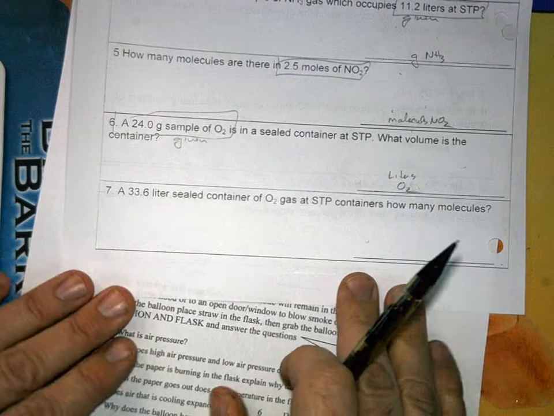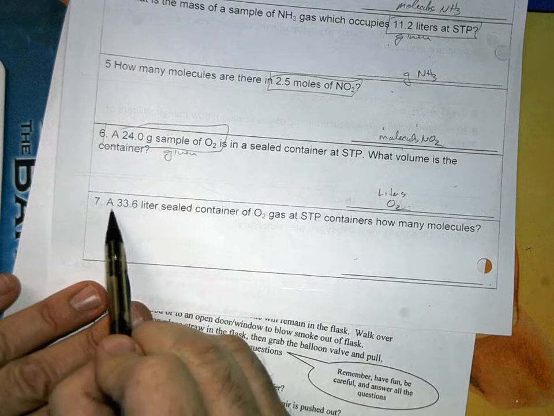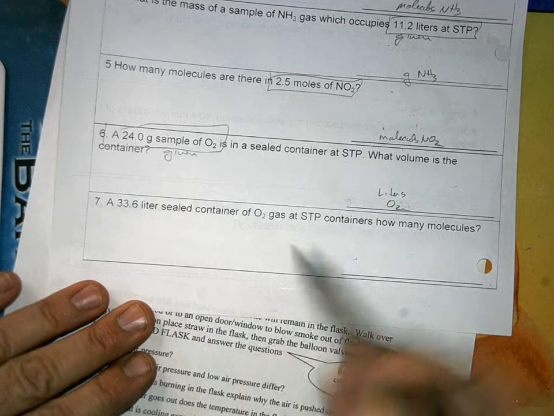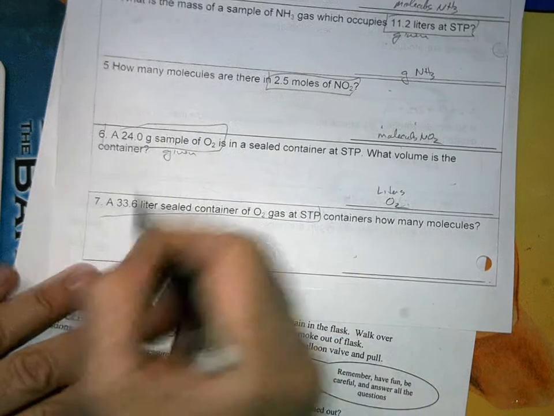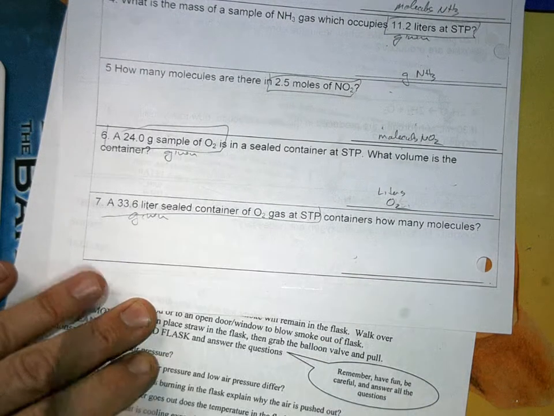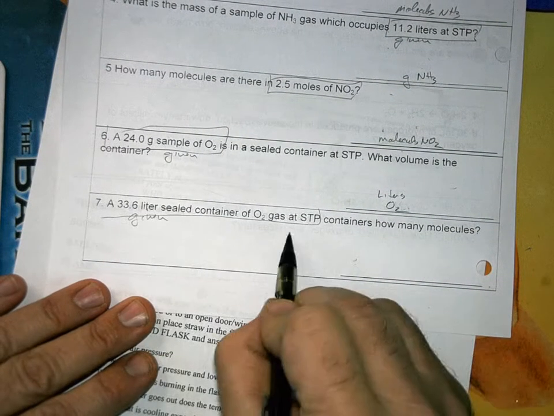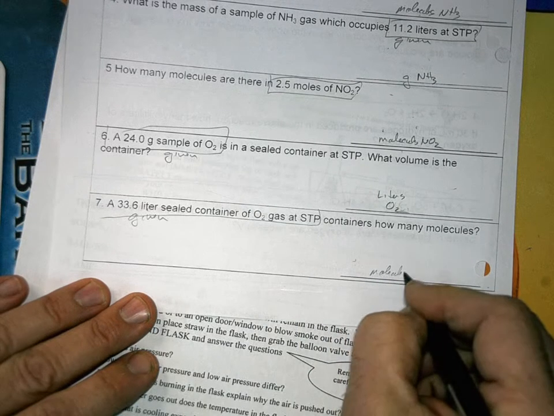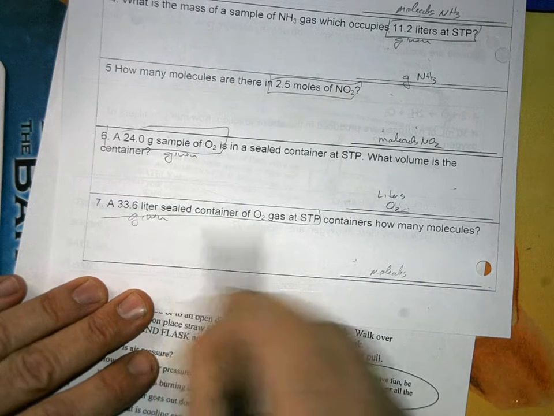Lastly, number 7 here. You have 33.6 liters in a sealed container of gas. That's STP. That's our given. That's what we're converting. And let's see, how many molecules? So we're looking for molecules of O2.